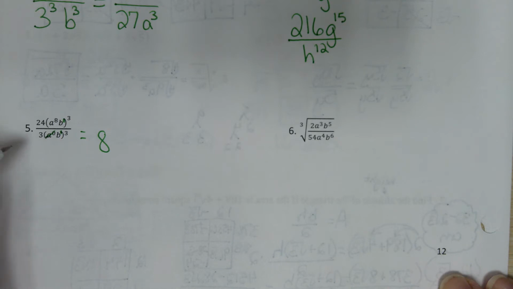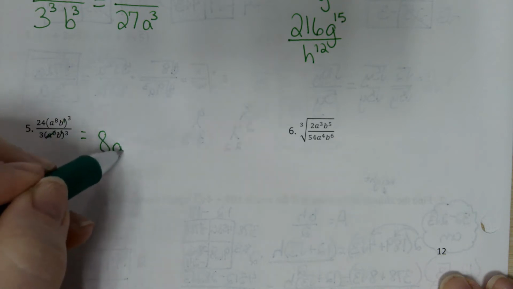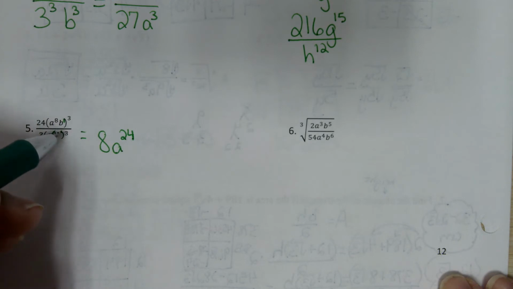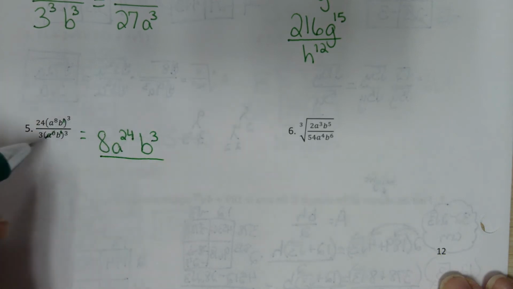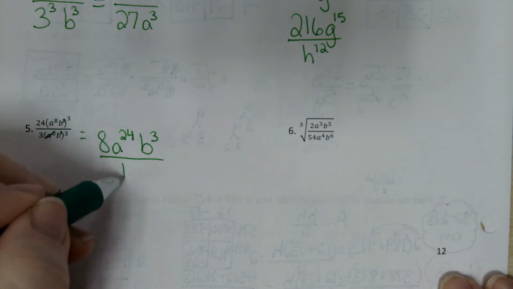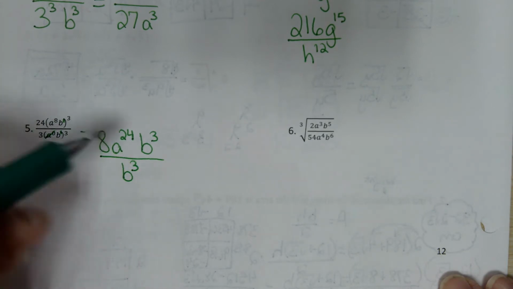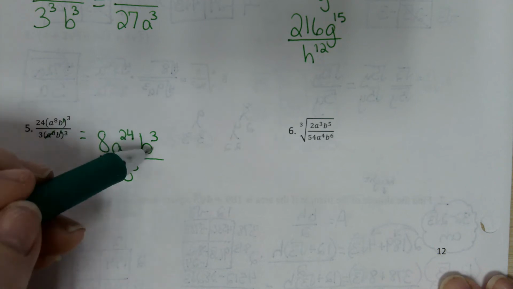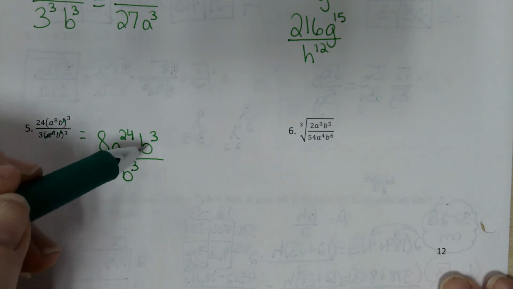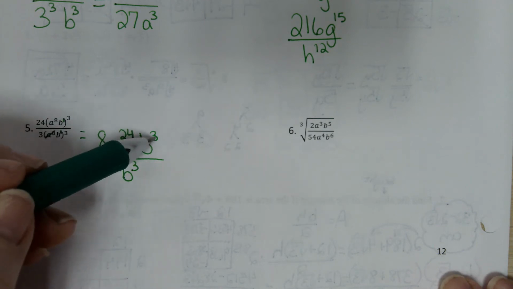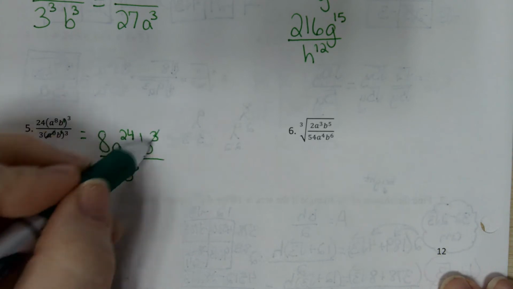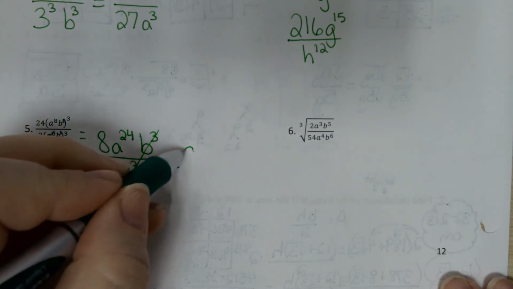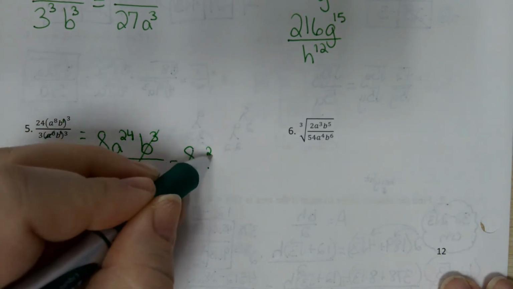So a to the 8 times 3 gives me a to the 24th. b to the 1 times 3 gives me b to the third. b to the 1 times 3 again gives me b to the third. This is not yet simplified because I have two of the same base. So I need to do exponent minus exponent. 3 minus 3 gives me 0, and anything to the 0 power is just 1. So my answer is 8a to the 24th.